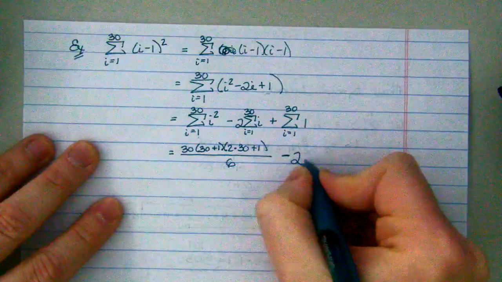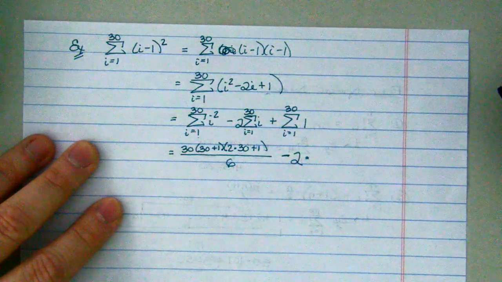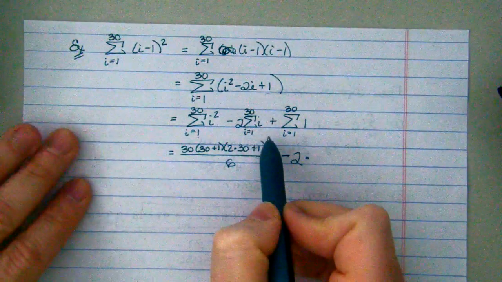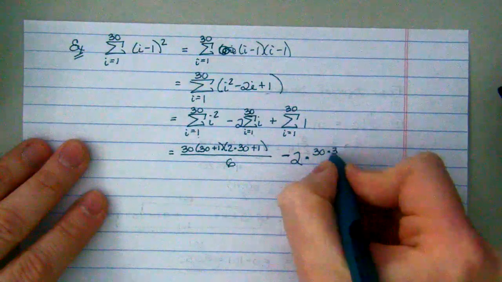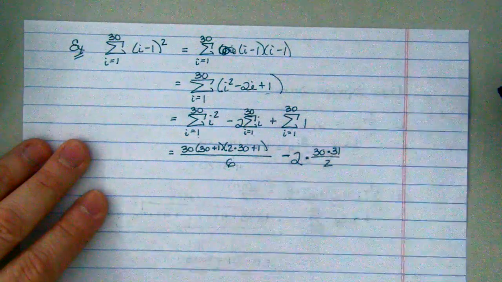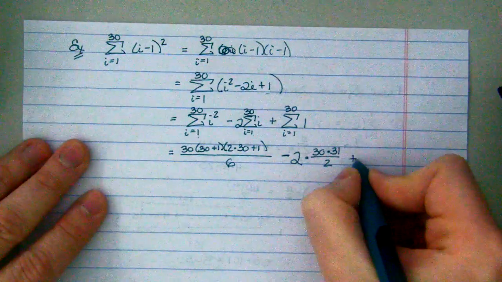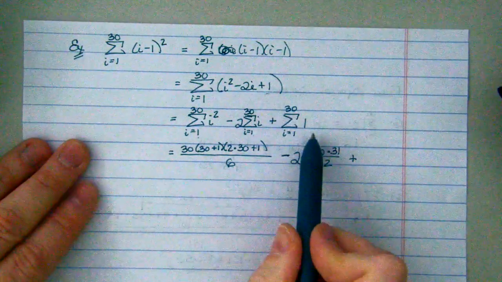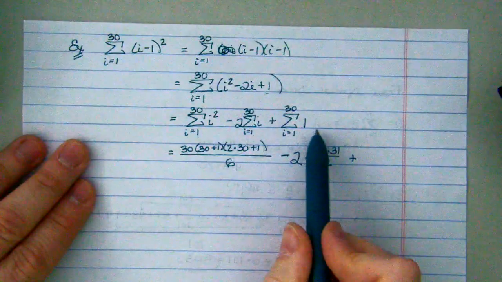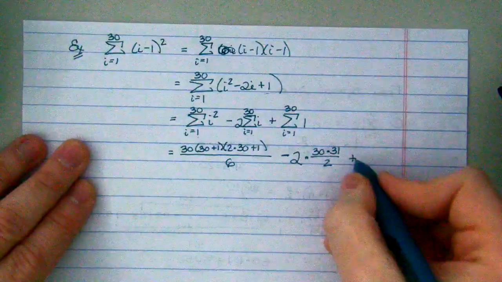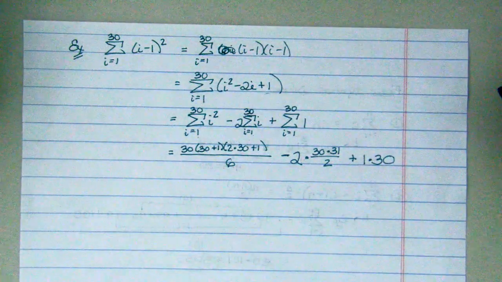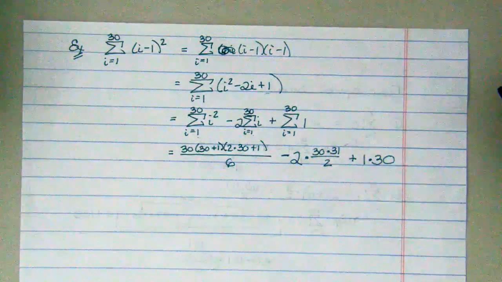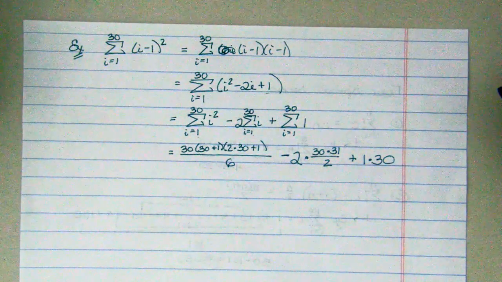Then I'm going to do minus 2 times the sum as i goes from 1 to 30 of just i, that's my second formula. That's the one that says 30 times 31 over 2. Plus the sum as i goes from 1 to 30 of the constant 1, 1 plus 1 plus 1 plus 1, 30 times. Well, that's my first formula. That's 1 times 30. You take a moment, work through the calculations on your calculator, and give me an answer.